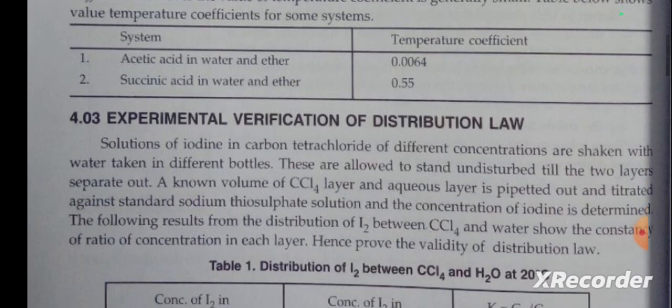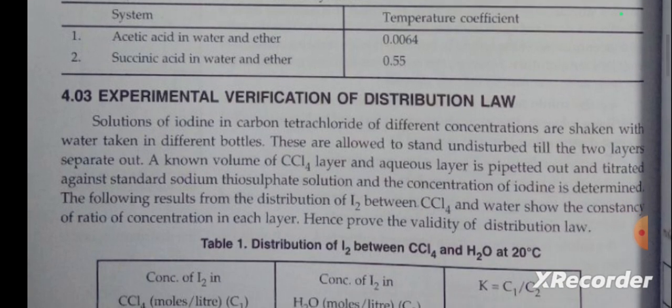Experimental verification of distribution law. Solutions of iodine in carbon tetrachloride of different concentrations are shaken with water taken in different bottles. These are allowed to stand undisturbed till the two layers separate out. A known volume of the CCl4 layer and the aqueous layer is pipetted out and titrated against standard sodium thiosulfate solution, and the concentration of iodine is determined.